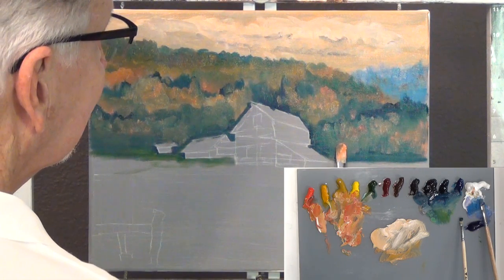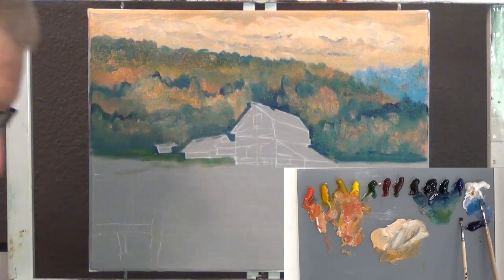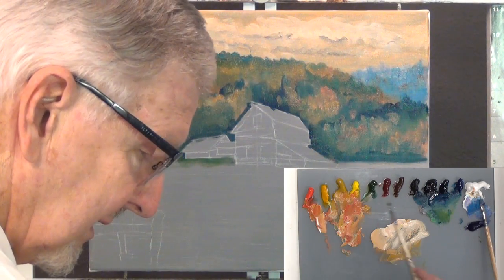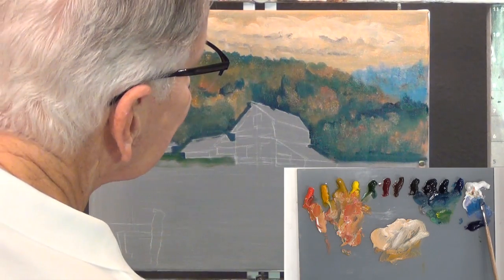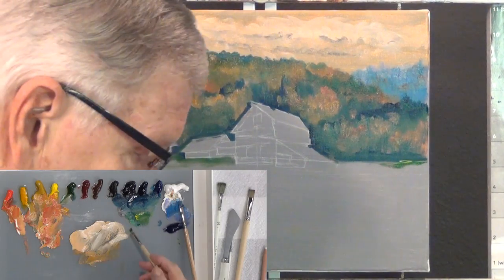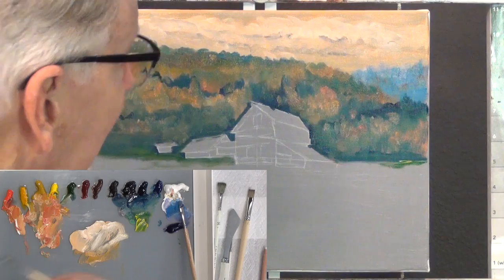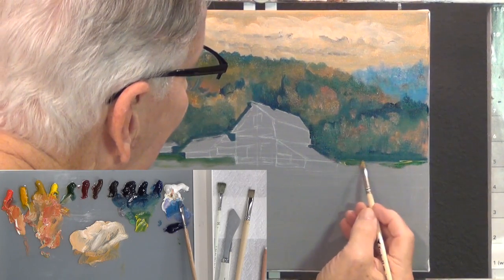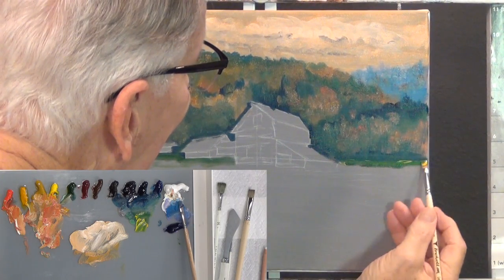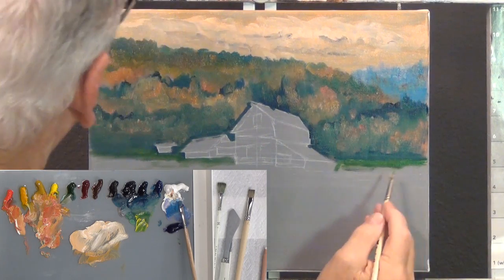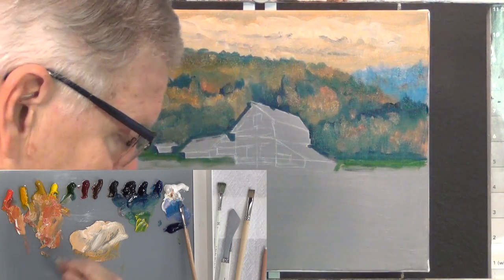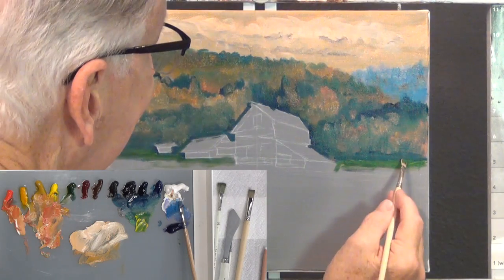Okay, now getting very close there to ready to work on my. I think I got some really bright grasses back there. Plant some. Make it a little brighter even.